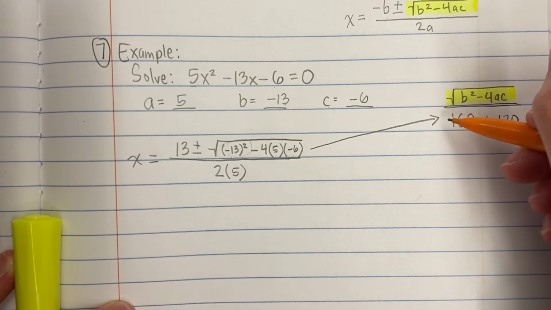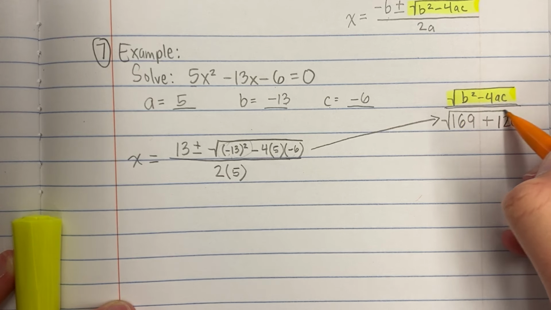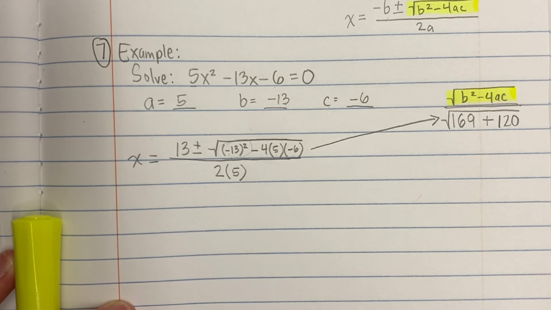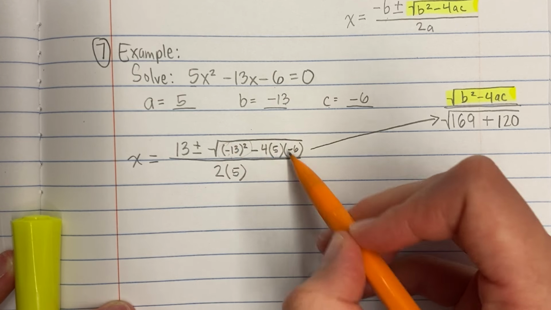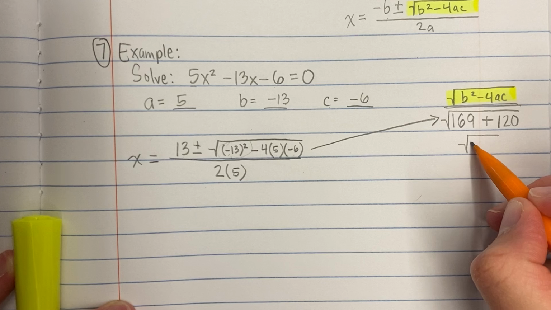Okay, now notice this is all, I'm going to take the square root sign over here. This is all still under a square root sign. Right, so I took this piece, and don't forget the square root sign, because when I add these, I get 289.